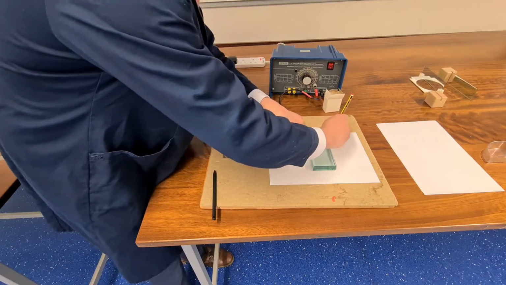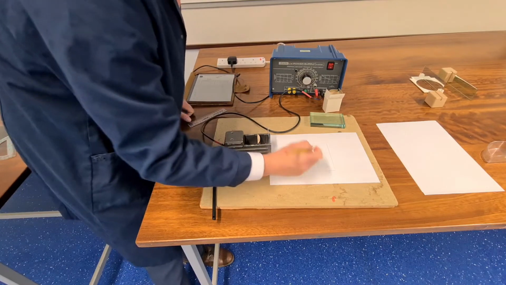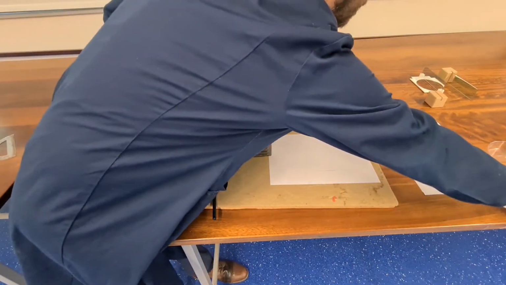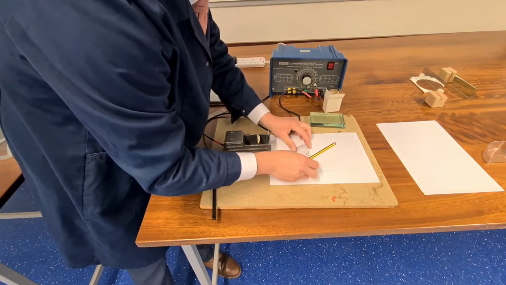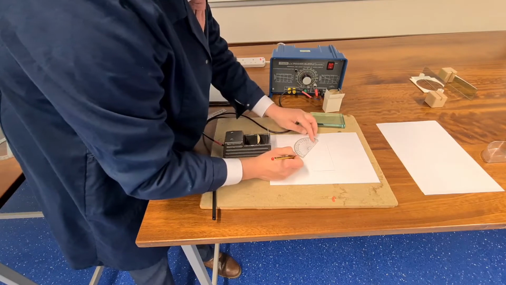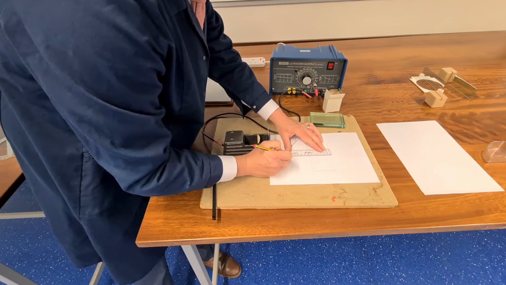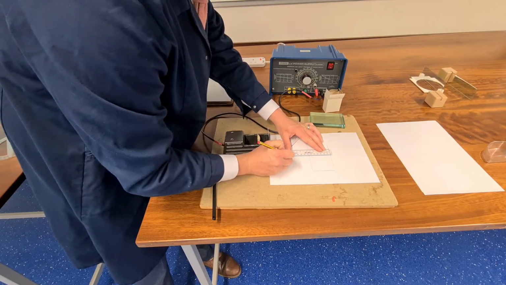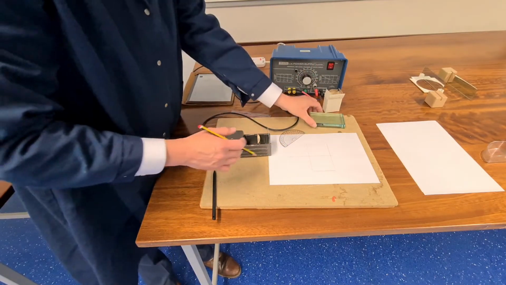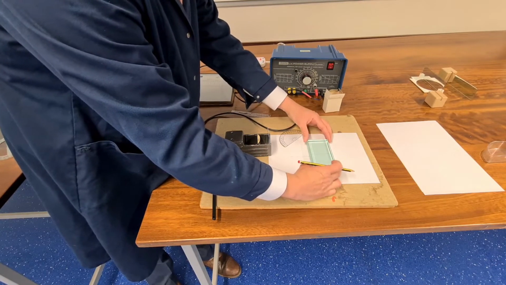Now, there we go. Now what I want to do is I want to make a point here that is going to be where my normal line is. So using a protractor, lining it up with that point there, I can very accurately draw a really good normal line. And so this normal line is exactly at 90 degrees to the surface. There we go, there's my normal line. I'm going to place the glass block back exactly on top, being careful to be accurate.